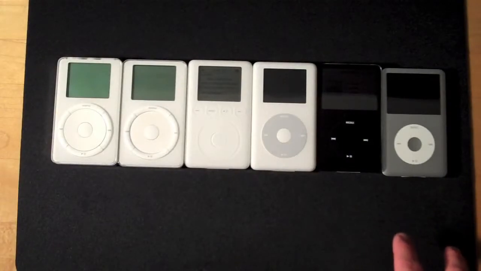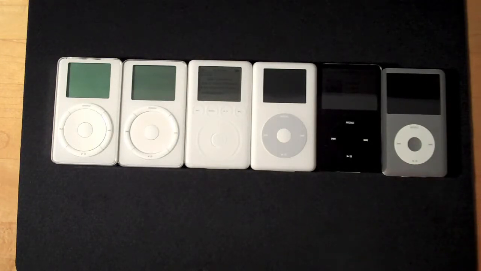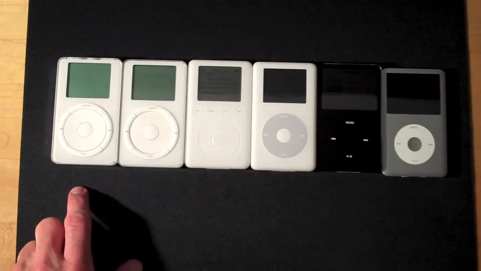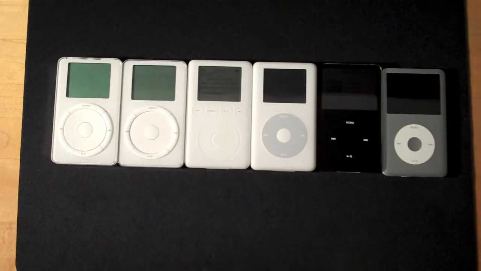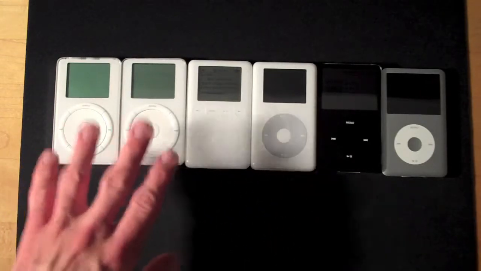Now, in order to sync and charge your iPods, there are important things to keep in mind about the earlier generations. Most of us take for granted that everything charges through USB. Back in the early days, Apple used FireWire. Now, FireWire allowed you to charge and sync to your computer. So both the first and second generation were FireWire-only devices.